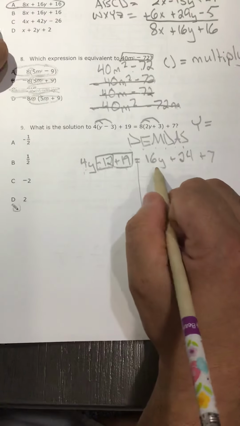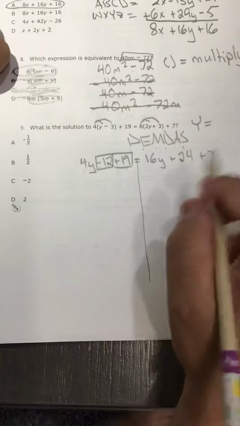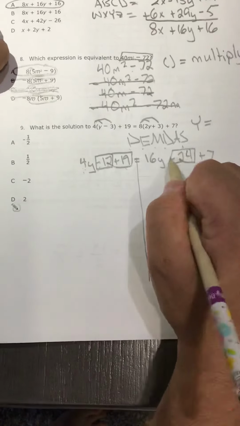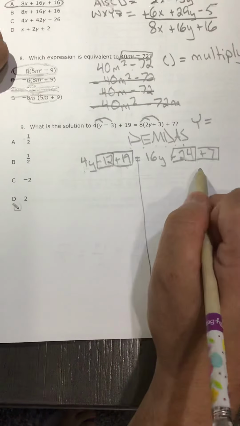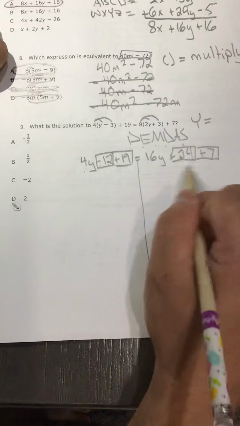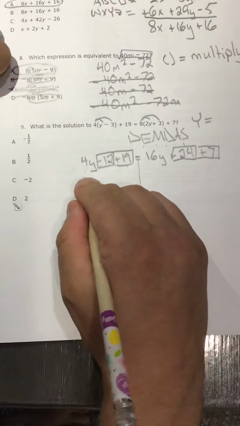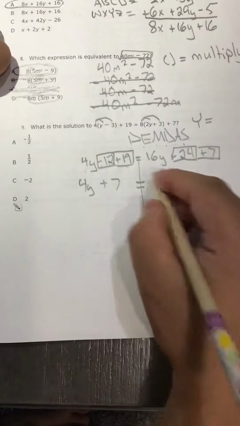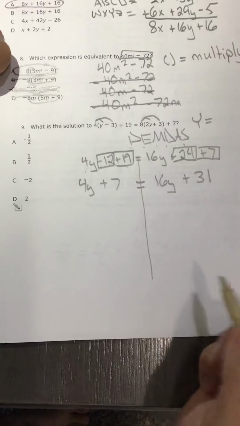On this side, we don't have another y. No hay otro y de este lado. Entonces, no se puede combinar con nada, pero aquí tenemos positivo 24, positivo 7, que no tiene nada. Estos no tienen variables, se pueden juntar. This is simple math. These don't have variables. We will combine these. So our answer will give us 4y plus 7 is equal to 16y plus 31.